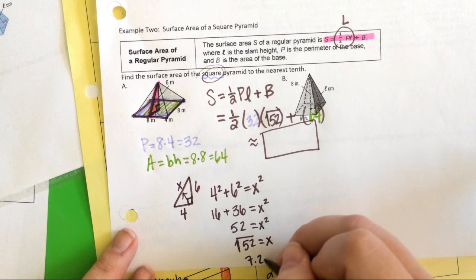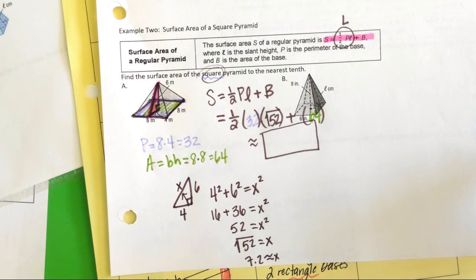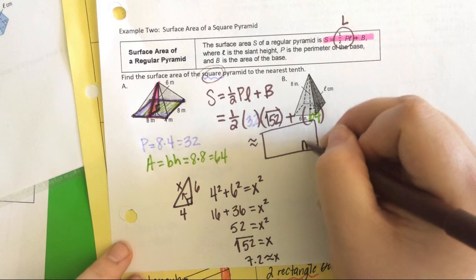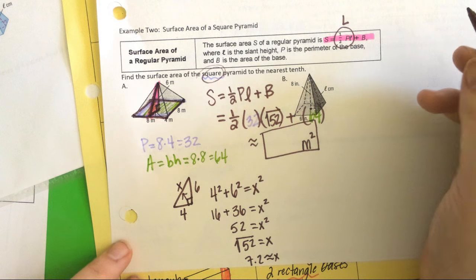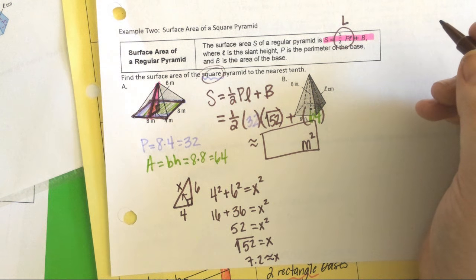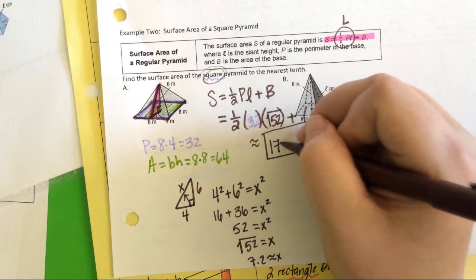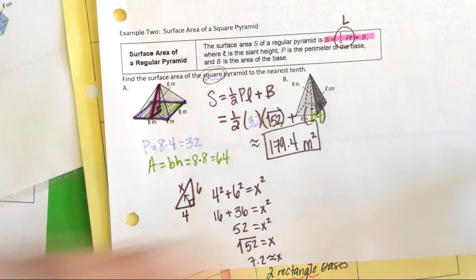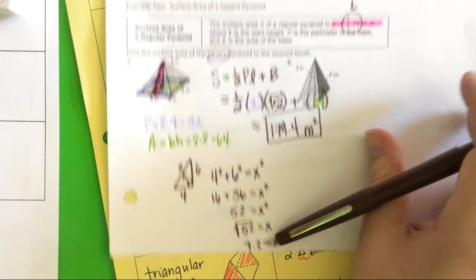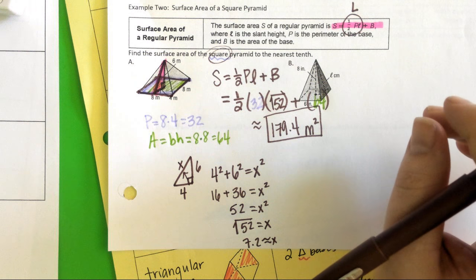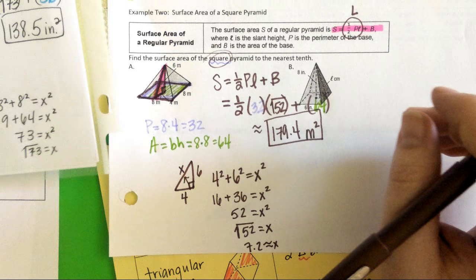7.2, she said. She can type in this entire line. 179.4. I got 179.2. Okay, you got a little off.